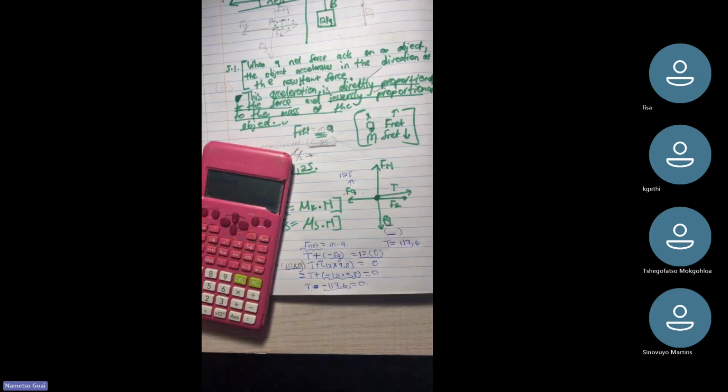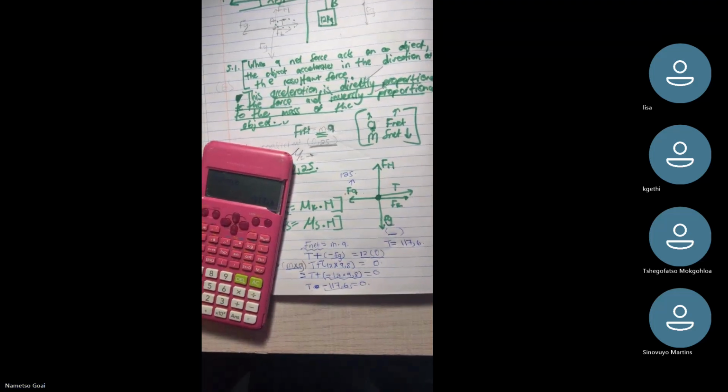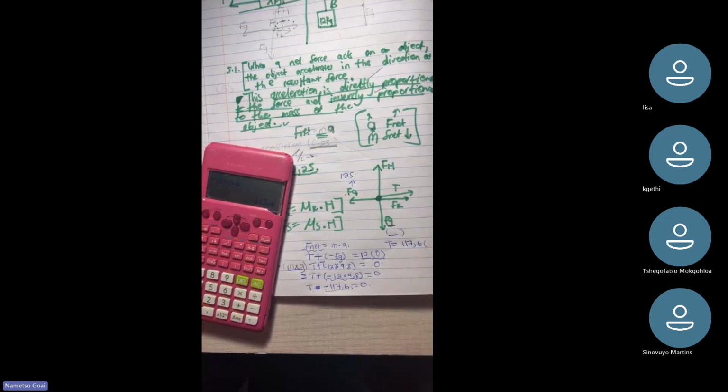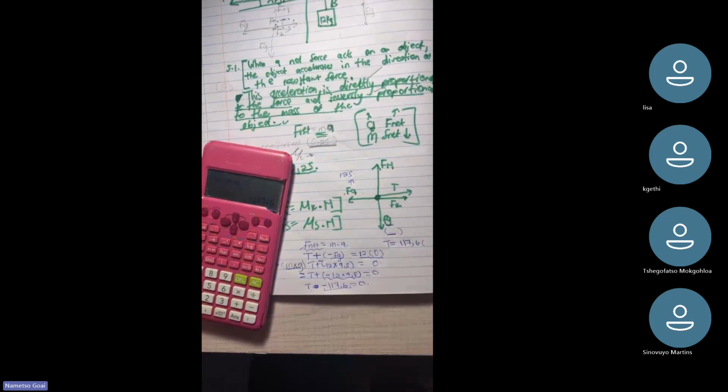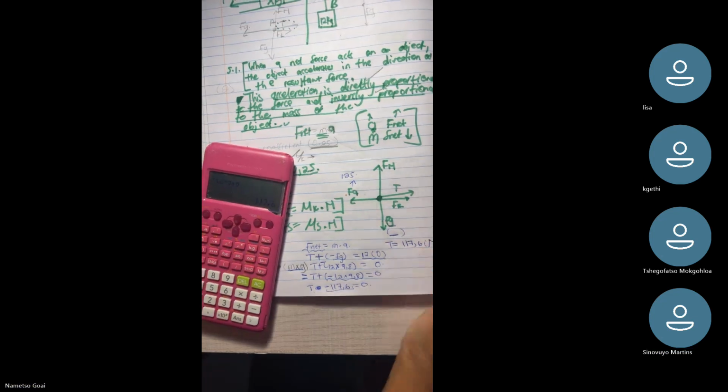And because tension is a force, what is its SI unit? Newtons, correct. Then we have our answer there.